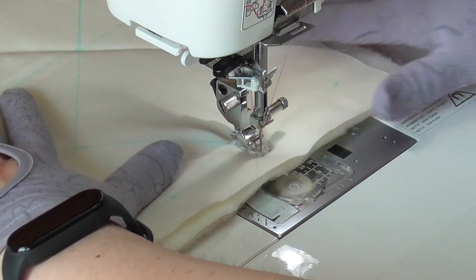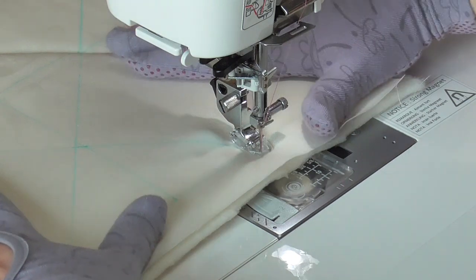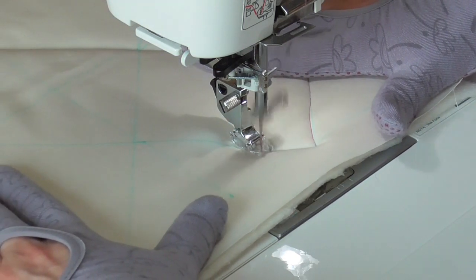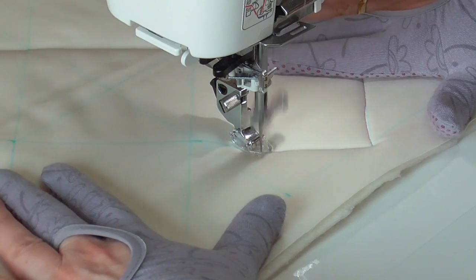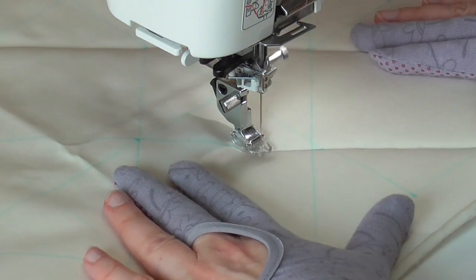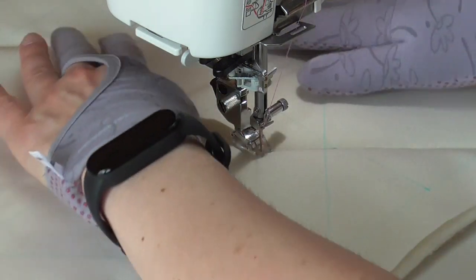And as you can see, I am moving very slowly. I am all the time smoothing the fabric under my needle, so I don't have any wrinkles in the fabric, which may spoil the overall effect. And I am not rushing. This is the speed with which I am usually working, maybe sometimes a little bit faster.